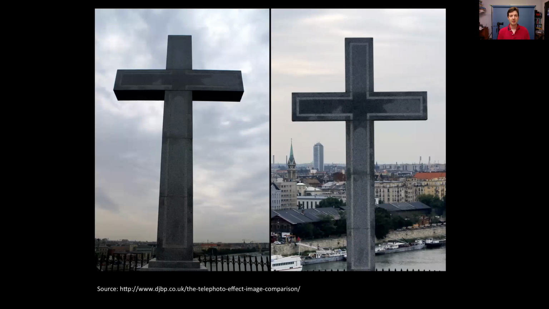So here's another example of a wide angle lens on the left being taken of this cross memorial, and one on the right being taken with a telephoto of the same cross. You can really see the distinction between the two. Now, the person that took this picture didn't photograph from the same position. They had to move around to get the same relative size of the cross in the frame. But boy, you can tell a difference.